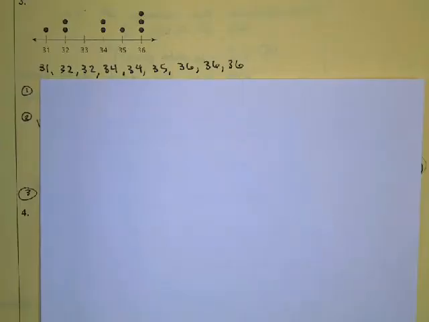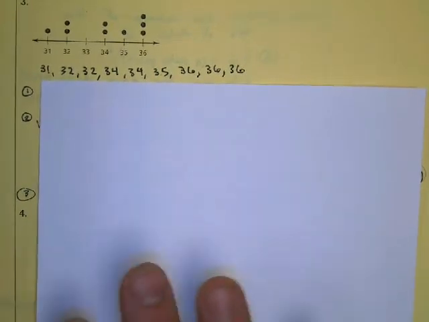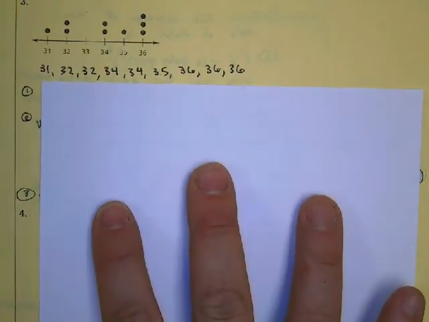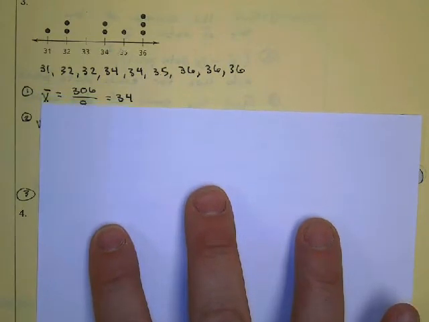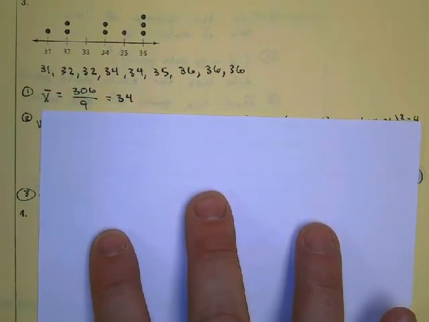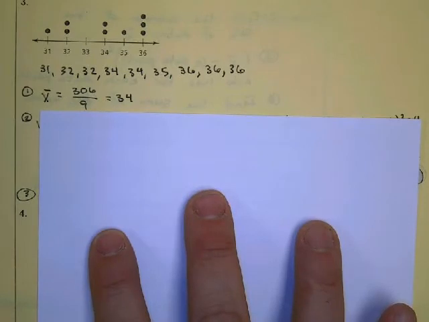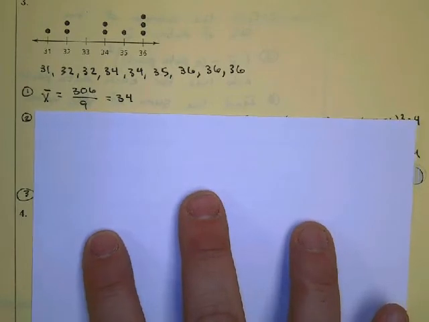So I hope you took some time to try this out. So what we did first is we found the mean by adding them all up. That was 306. And dividing that by the number of data points, which is 9. And then we had 34 as our x-bar, or our mean.